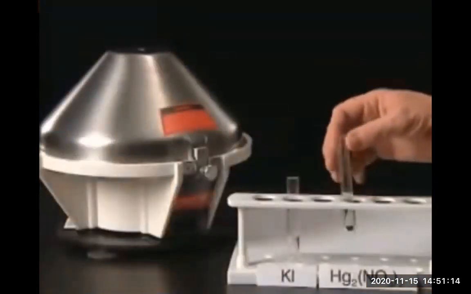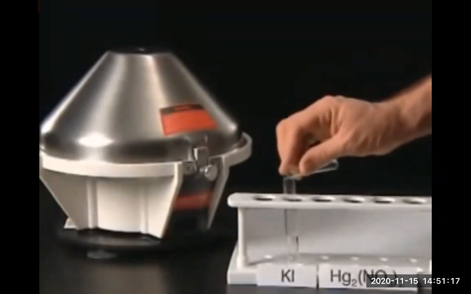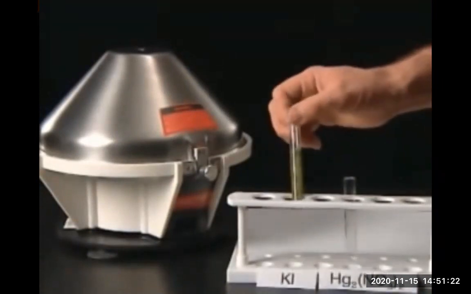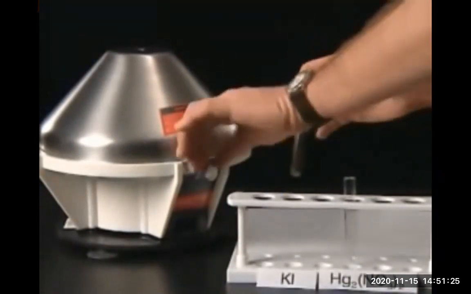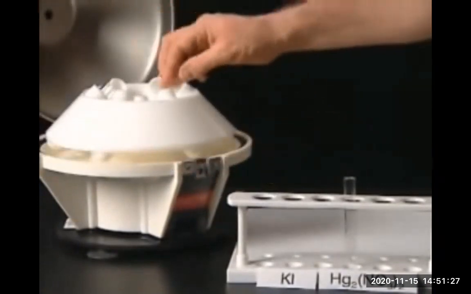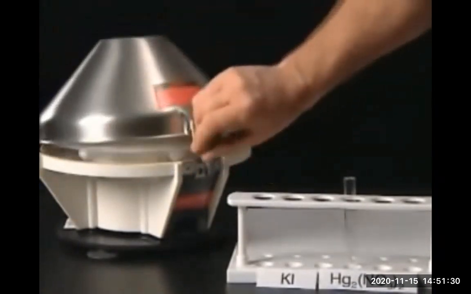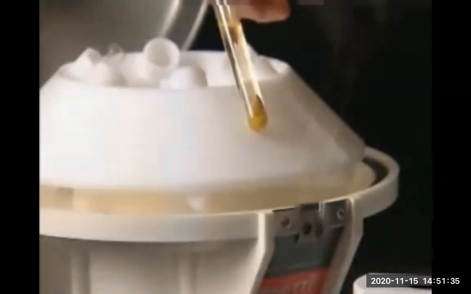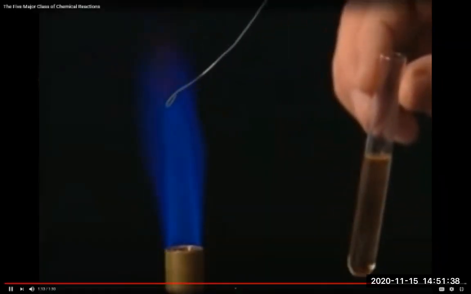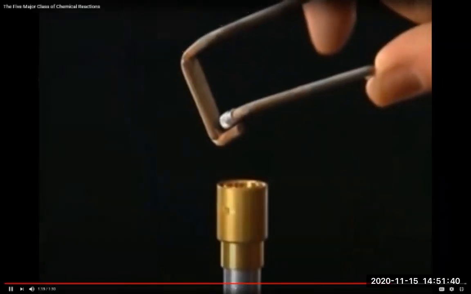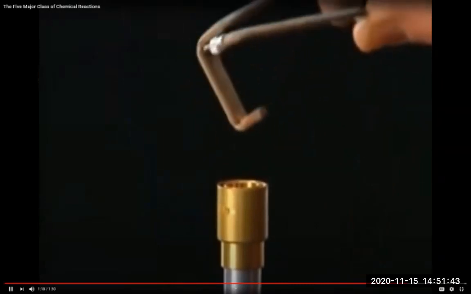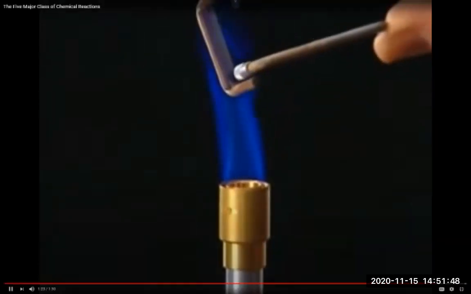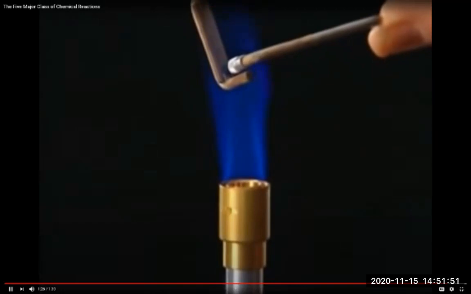In a double displacement reaction, the positive and negative portions of 2 ionic compounds interchange. Mixing potassium iodide and mercury 1 nitrate produces insoluble mercury 1 iodide. Centrifuging removes the precipitate, leaving potassium nitrate in solution. The solution can be checked for potassium using a flame test. A combustion reaction occurs when a substance rapidly combines with oxygen to form 1 or more oxides and releases energy. Methane mixed with oxygen readily reacts when a spark is provided.